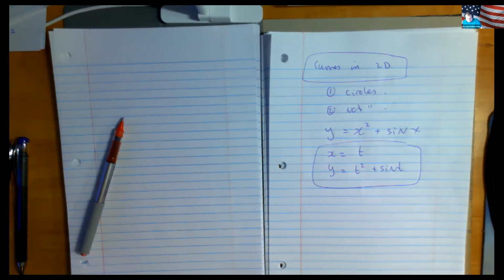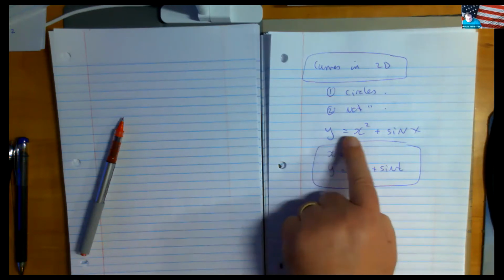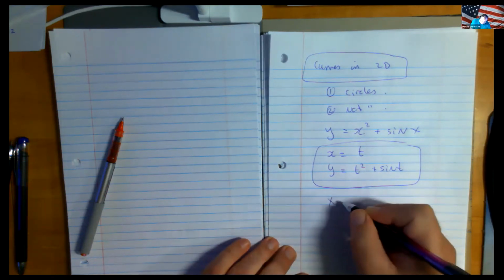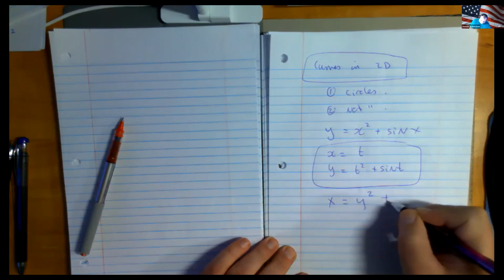Would you agree if you make x equals t, won't y just be t squared plus sine of t? And if it was y equals x cubed, won't you do x equals t and y equals t cubed? You could do it the other way around. You know how some curves are written like that?